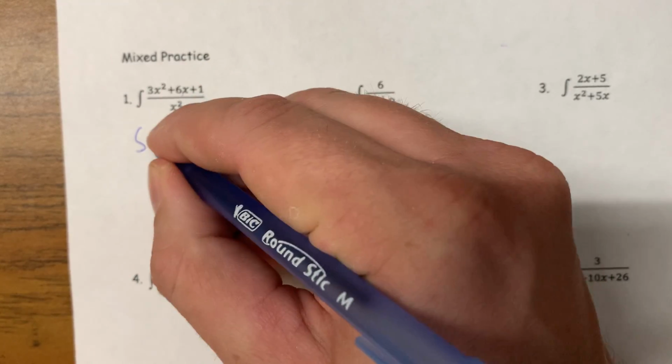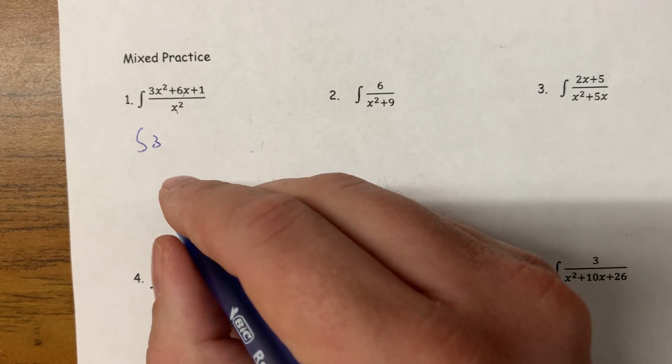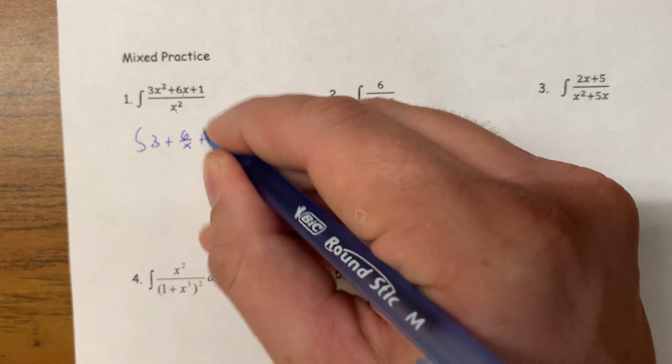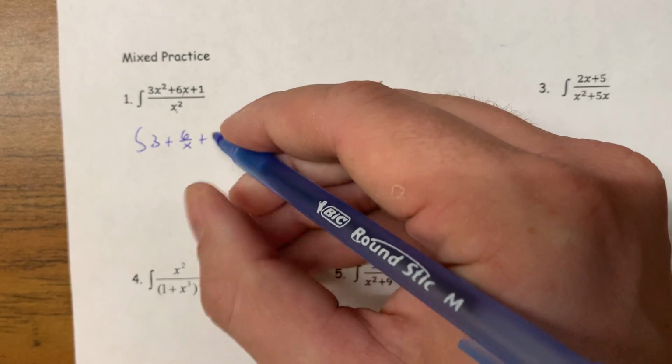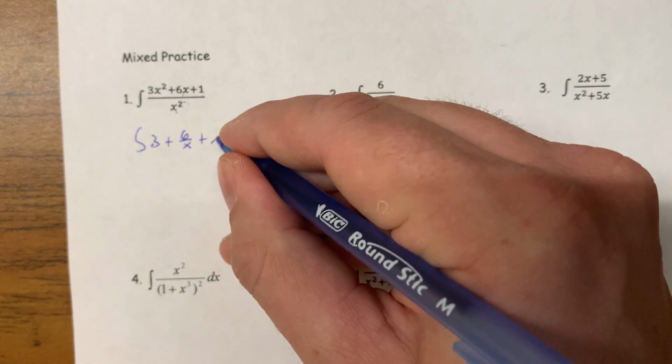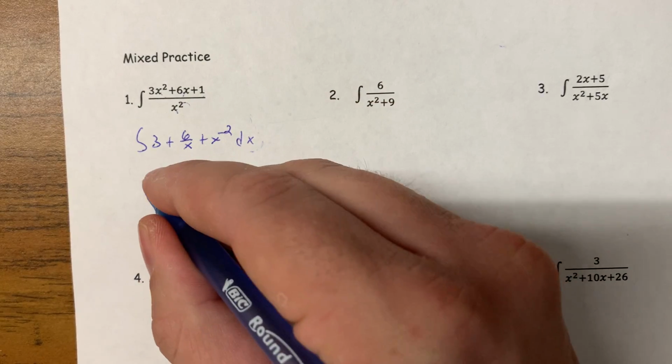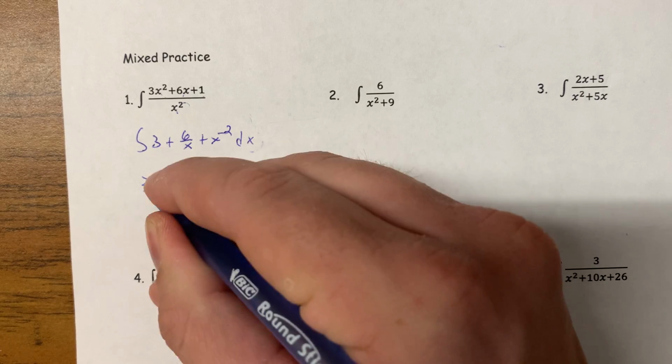This is the integral of 3, because 3x squared divided by x squared is just 3. Here, one of the x's will cancel out, so we get 6 over x. And here, nothing cancels out, and we get 1 over x squared. Since x isn't just a power of 1 there, I'm going to write x to the negative 2 power. Now we can actually do this integral, just do them separately. The integral of 3 is 3x.